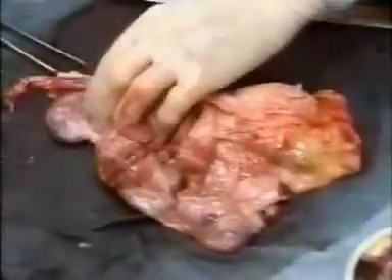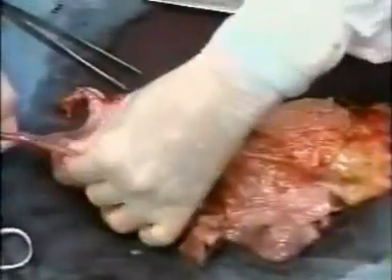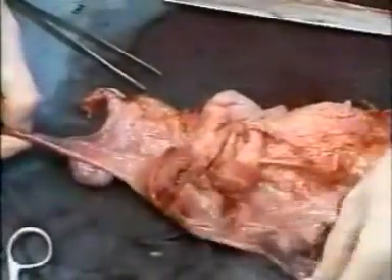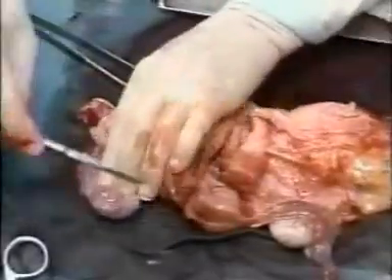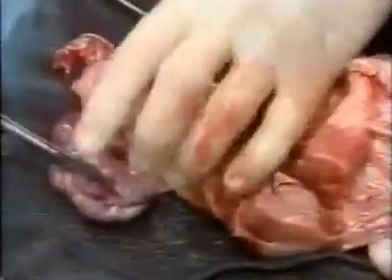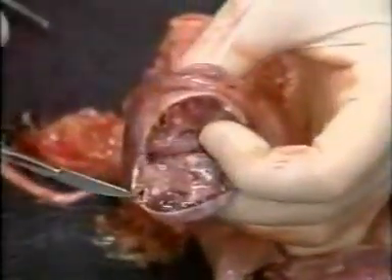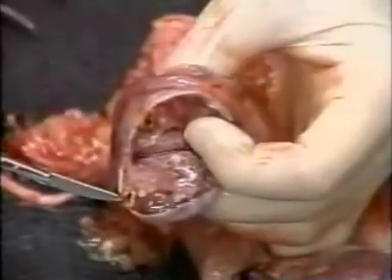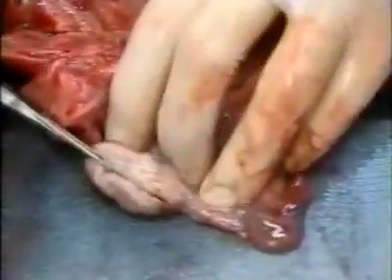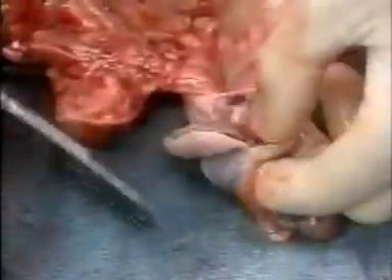The fallopian tubes are intact, and the ovaries appear again normal shape and size. There may be some small cysts. Yeah, she's still ovulating. You can see a corpus luteum, which is that yellow and red structure.